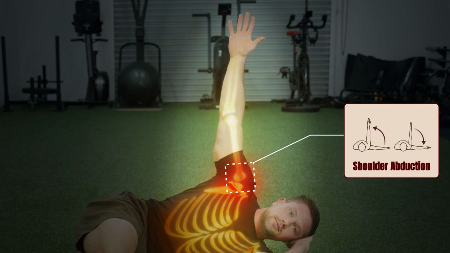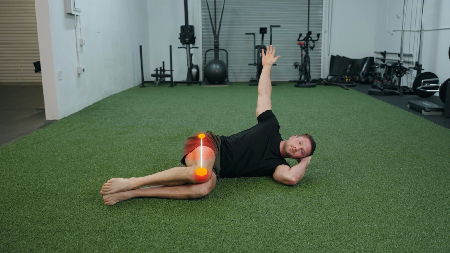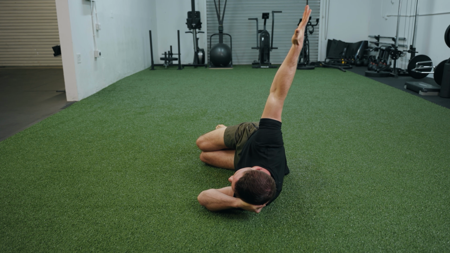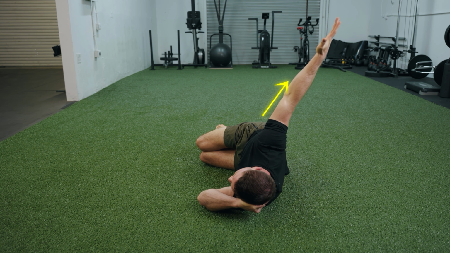The next one you're going to do is called shoulder abduction. You're going to get in this sideline position with your knees and hips bent at a 90-degree angle. You also want to support your head with your hand or a nice pillow where you can stay relaxed. You want to stack your shoulders directly on top of each other, and all you're going to do is reach your fingertips towards the ceiling.